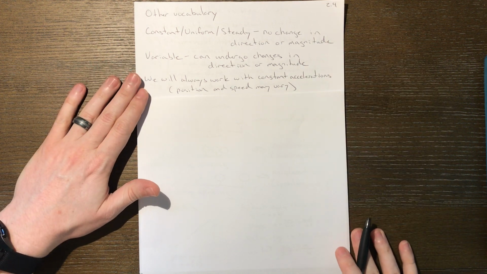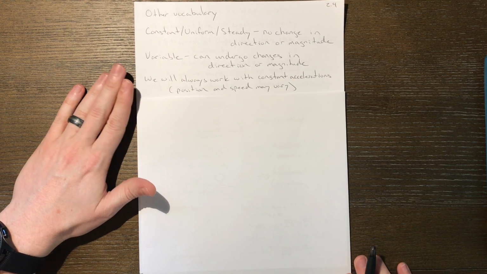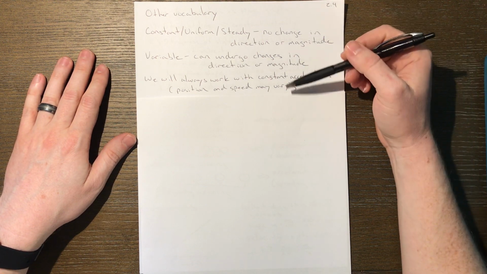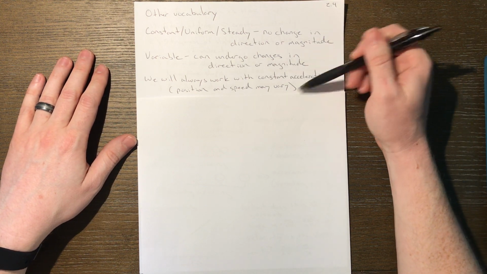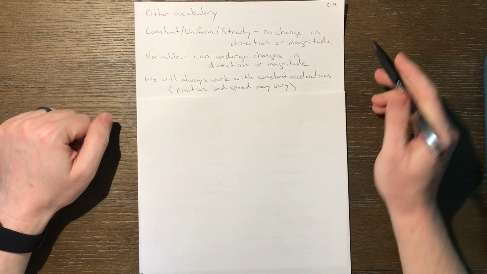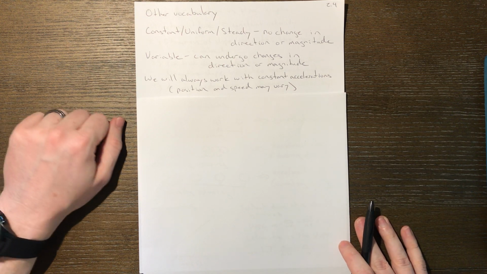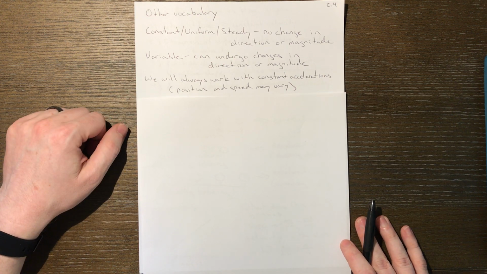But all right, anyway, those are the little bits of vocabulary I'd like you to know or to watch out for. And one last caveat, that our accelerations will always be constant to keep things a little simpler in this class.